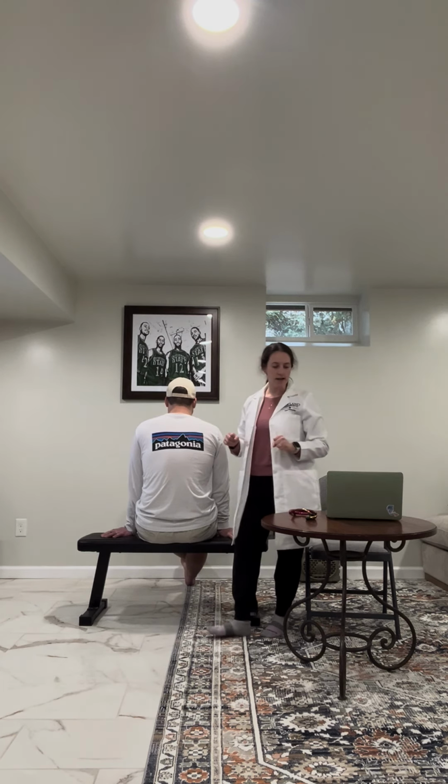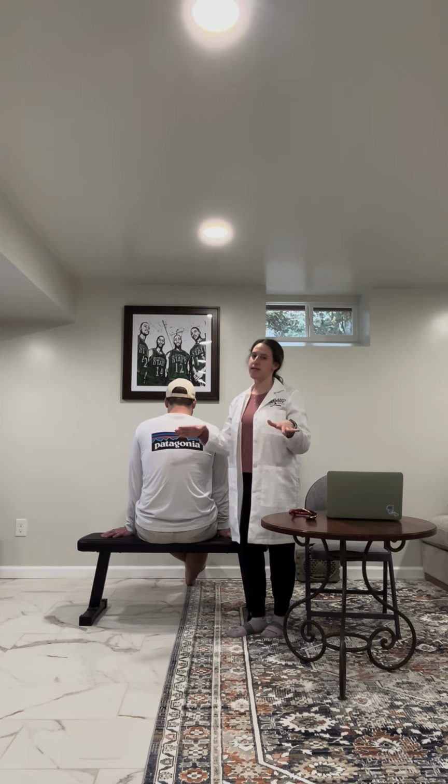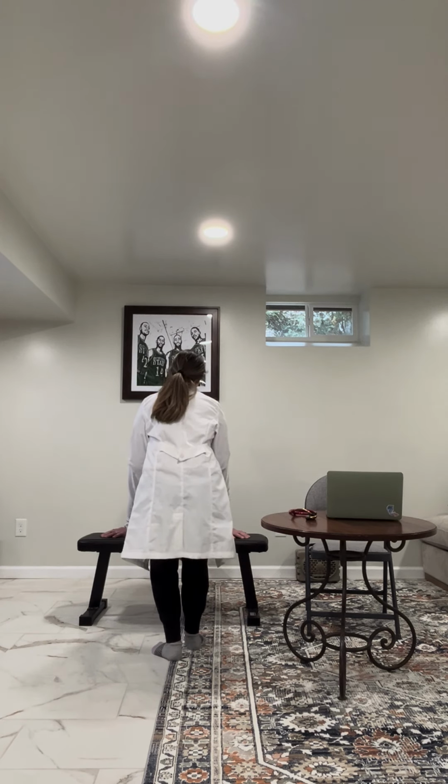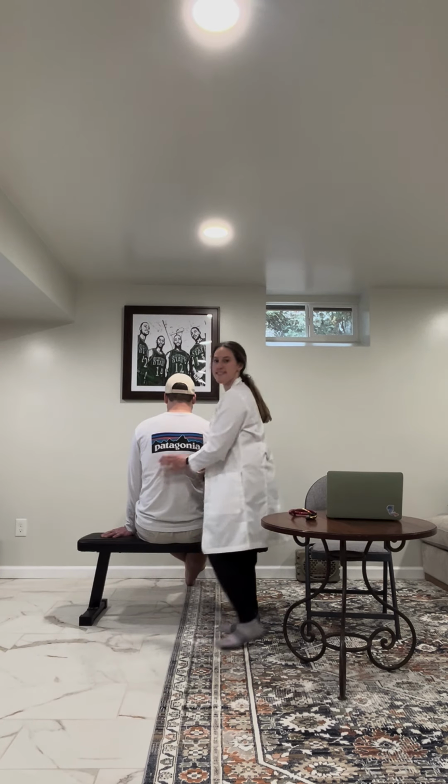Next one we're going to do is thoracic expansion. Again, placing my hands at T9 and T10. When he does a big inhale and exhale, I'm making sure that it goes up symmetrically. So just going to place my hands right here, and then I'll have you take a big inhale and just let it out. Good. And there was symmetric expansion.